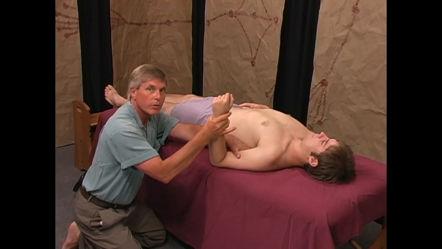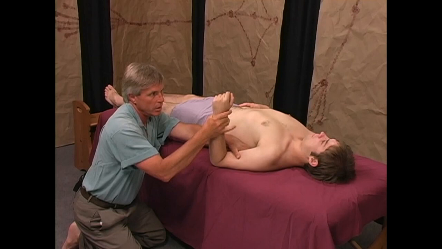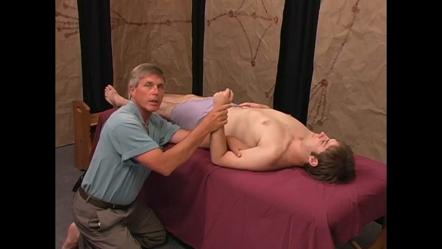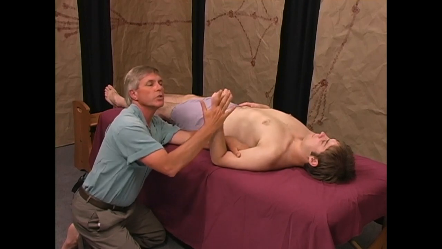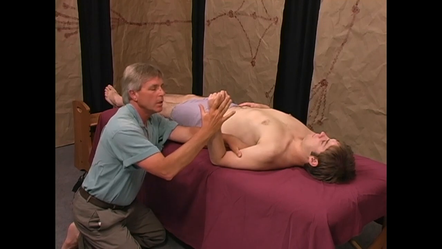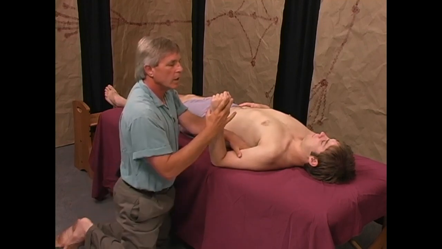Getting up in there is not an easy thing. This is something that could bear repeating with several different sessions, just slowly getting in there, and be careful not to overwork this because it can get really sore.